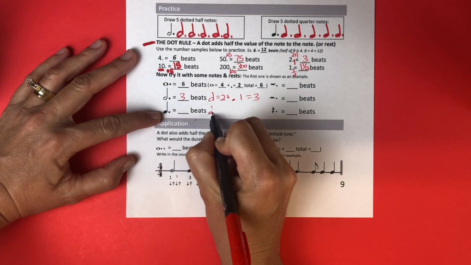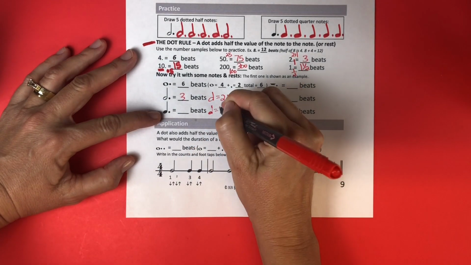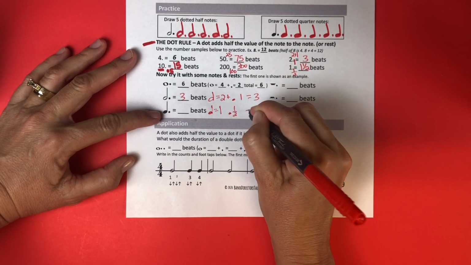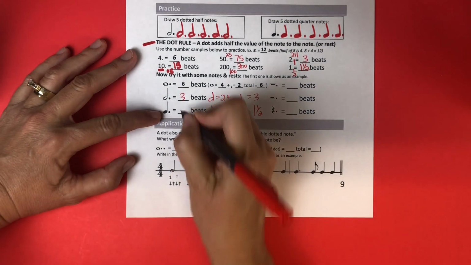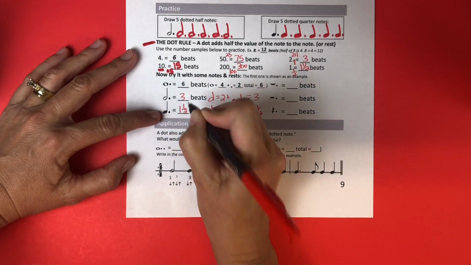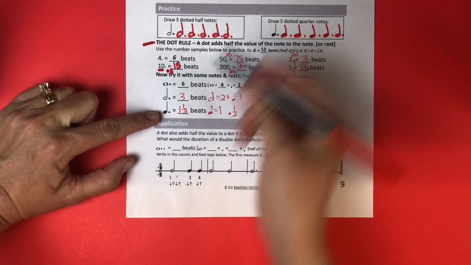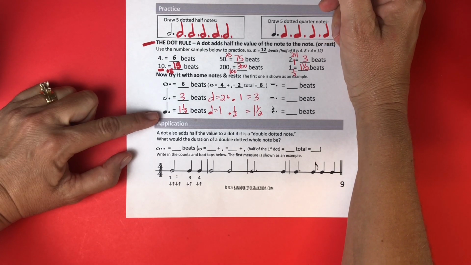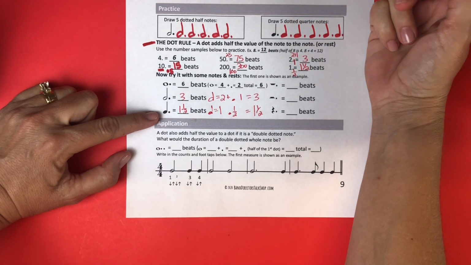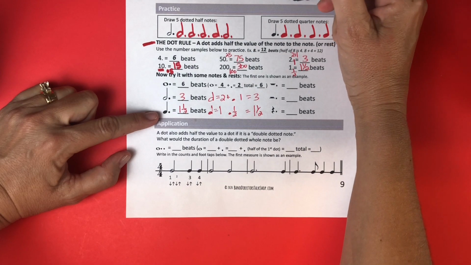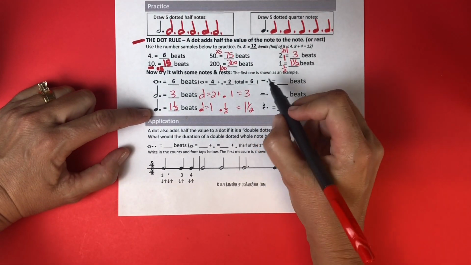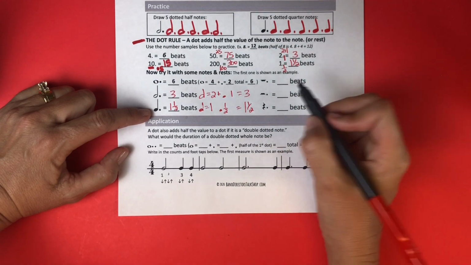Okay, here you've got a quarter note. The note is worth 1. The dot is worth a half. 1 plus a half is 1.5. So a dotted quarter note gets 1.5 beats. Now, I told you that up here, but it's more important that you understand why than that you just memorize it. Okay, so you need to understand how dots affect notes. The reason is if you understand the rule, then you can figure out any time you have a dot.